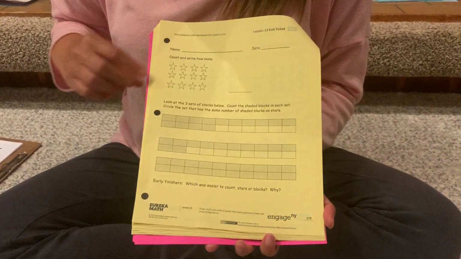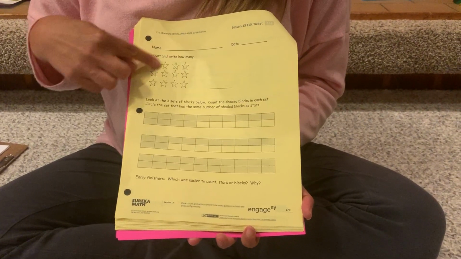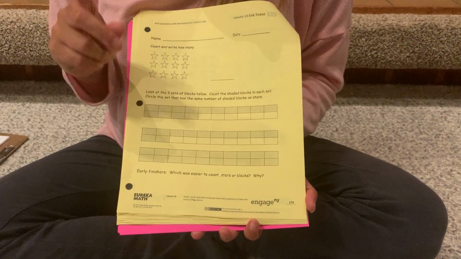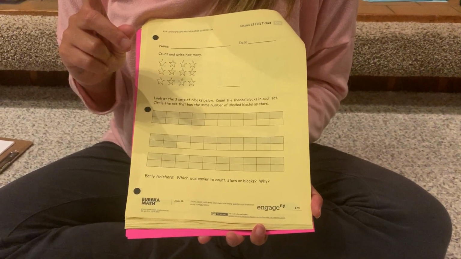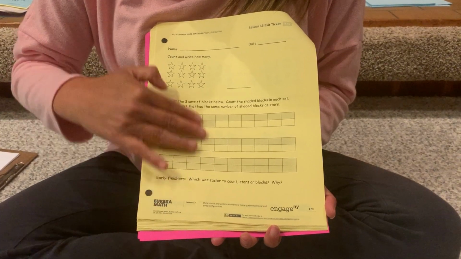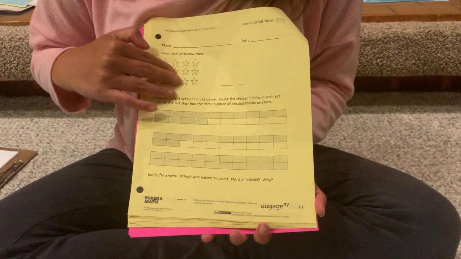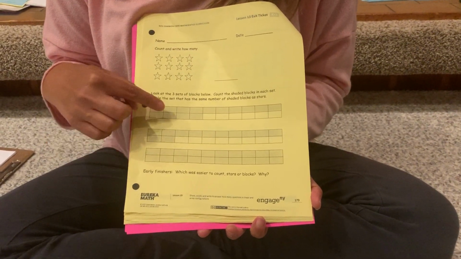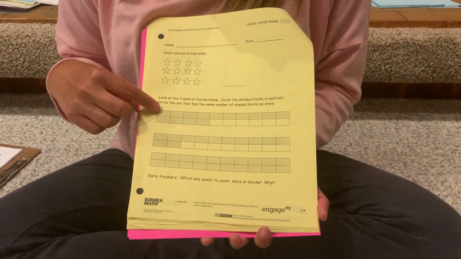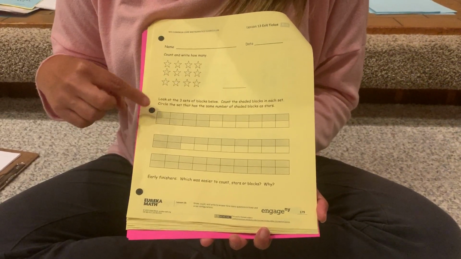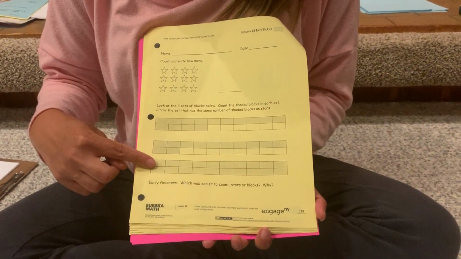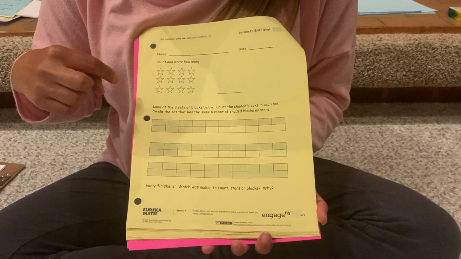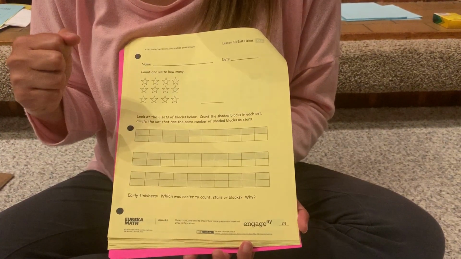Your next page is 179. You're going to count the stars and write the number. Now, this page is really important. This is really me seeing if you are understanding how this is going to match up with this. So whatever your amount is of stars, you need to write that. Down below, you are going to count only the shaded blocks. And you are going to see which one of these groups is the same as your stars. Whatever it is, you are going to make sure that you circle that whole set, okay?